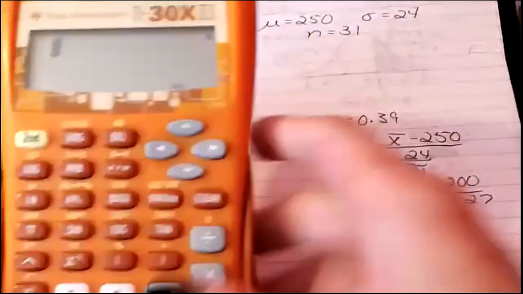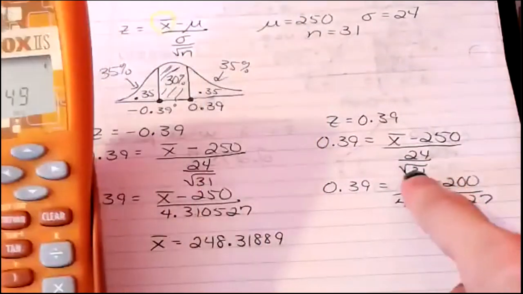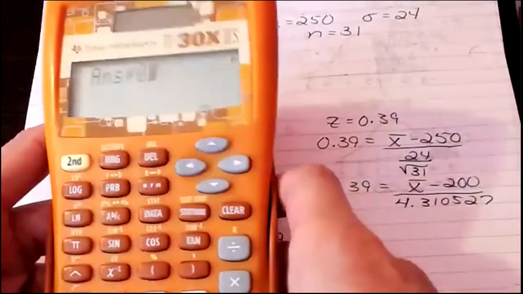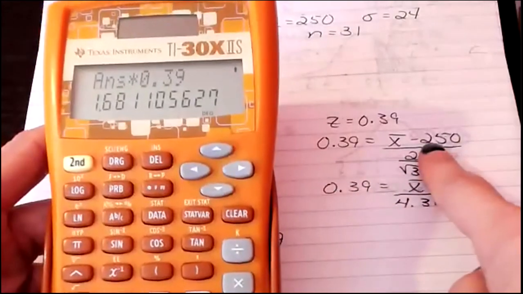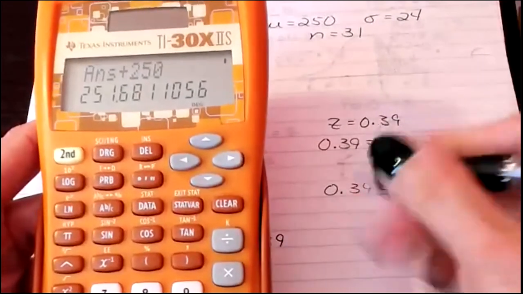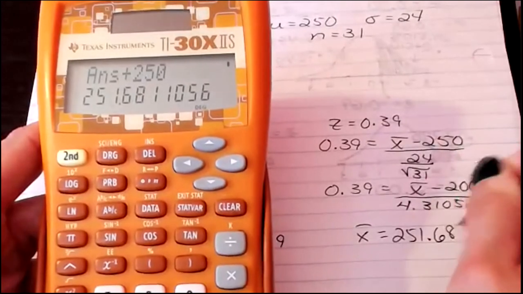Again, the same thing. Take your 24 divided by the square root of 31. We're going to multiply that by positive 0.39, and then add the 250. So my upper bound for X bar is equal to 251.6811.